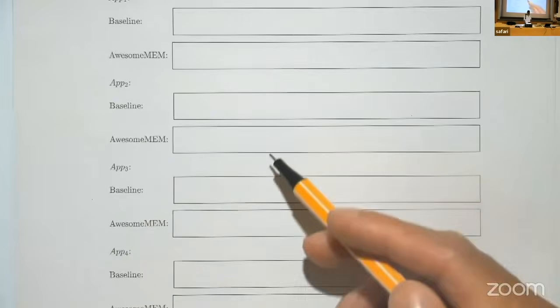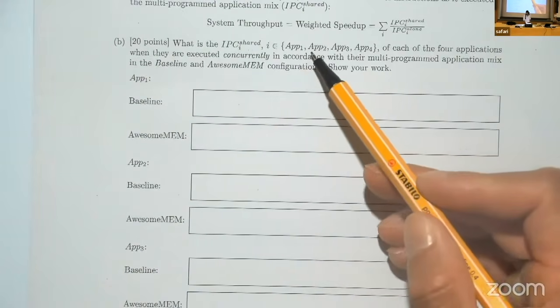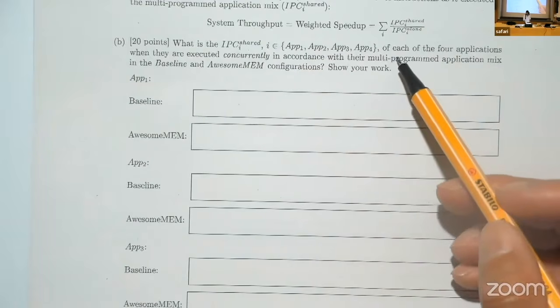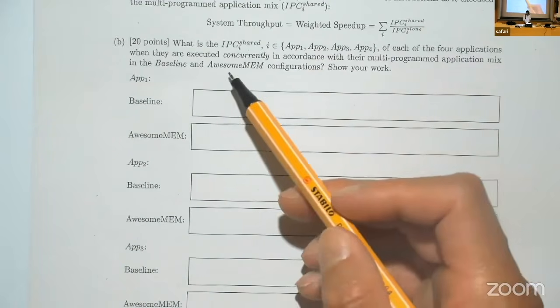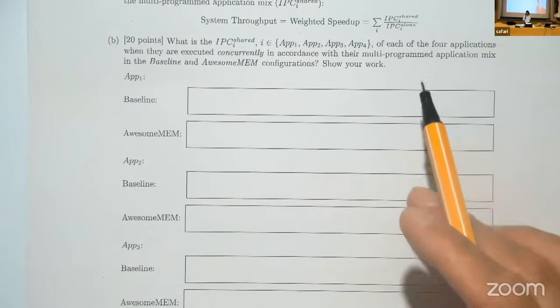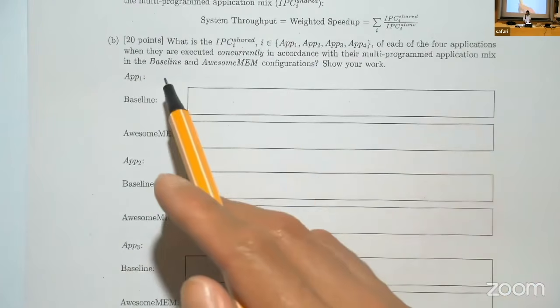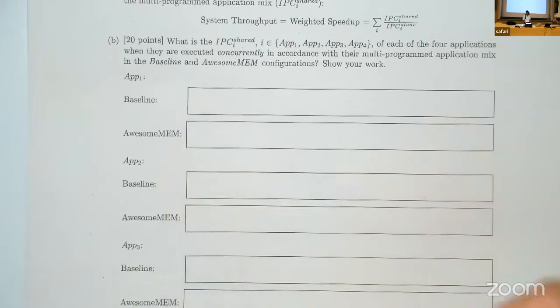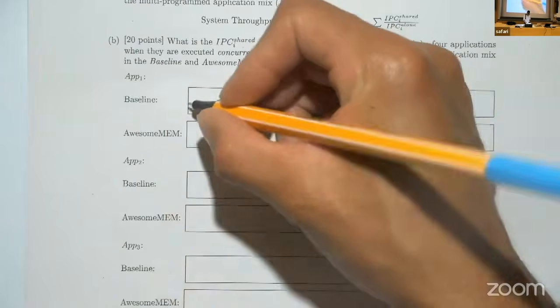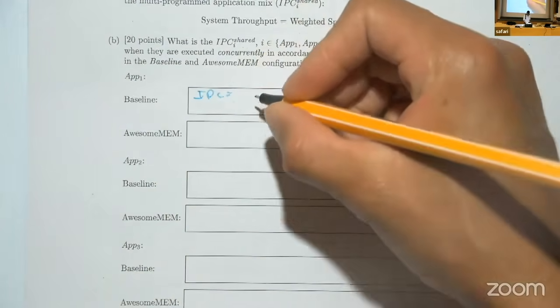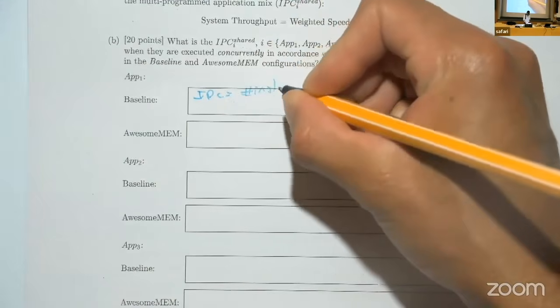So first, it is asking you to calculate the IPC shared for applications 1, 2, 3, and 4, the 4 applications when they are executed concurrently in the multi-program application mix, for the baseline and also-mem configuration. So the calculation is the same. IPC is still instructions divided by cycles.